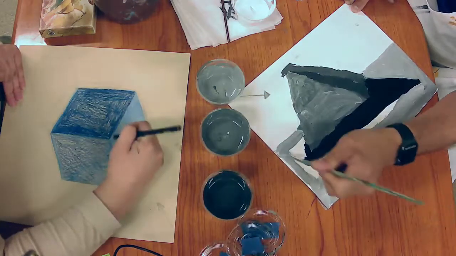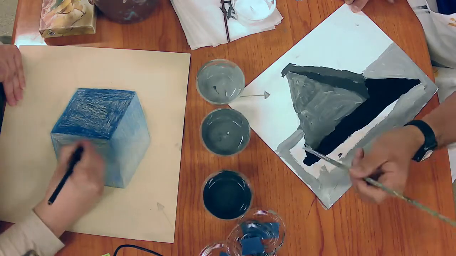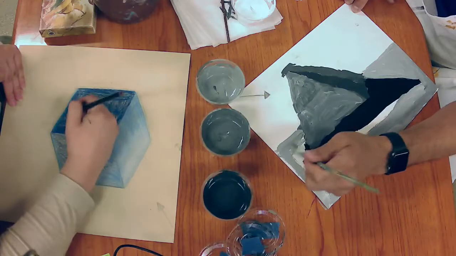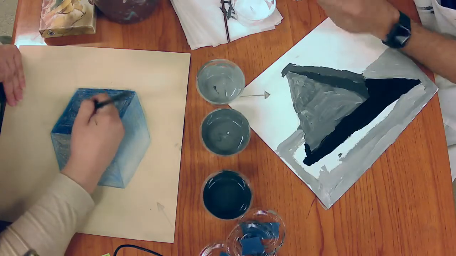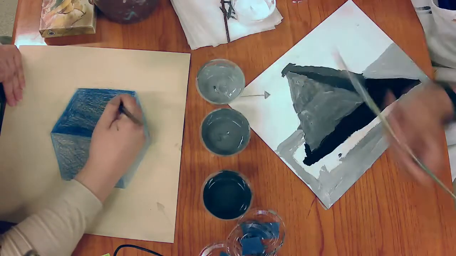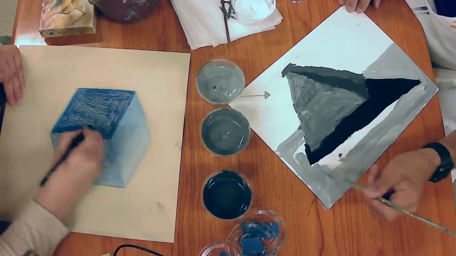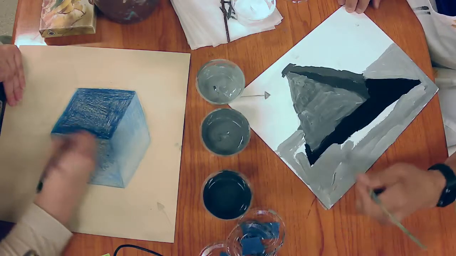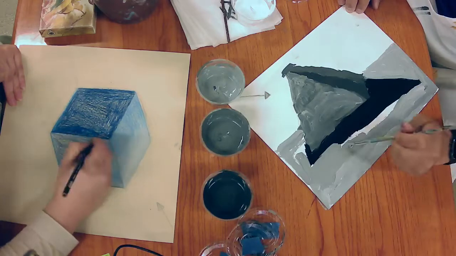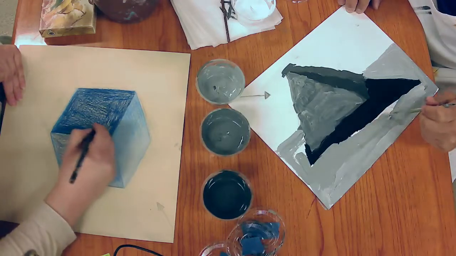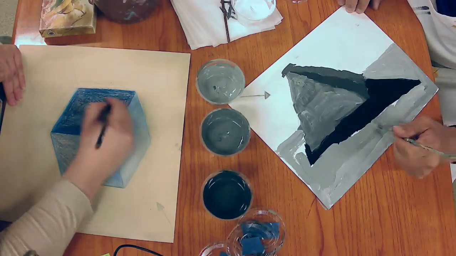Just filling in with this darkest blue that I have. It's called indigo blue. Kind of going over that color I just did, and it's going to make a tone, a hue somewhere in between those two colors. Because I want this to be just a little bit darker.